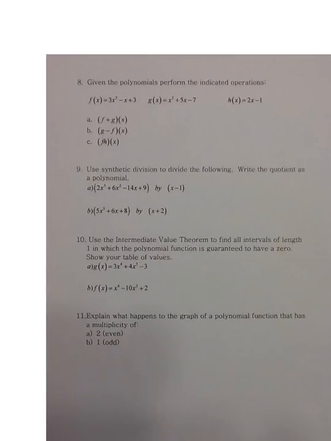Now we're on 10. So number 10 is to find where the zeros are using your table of values. So you're looking for the change in the y values, the sign change. So plug in number 1 into your grapher. Go to table of values, you're looking for your sign change.